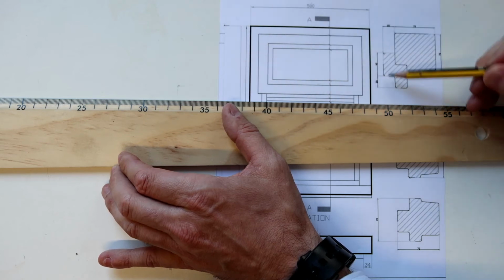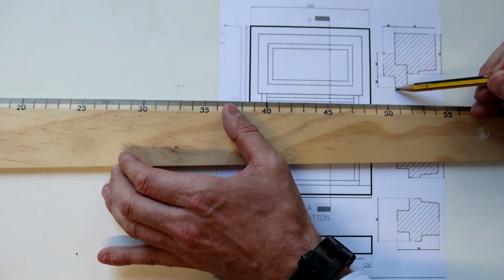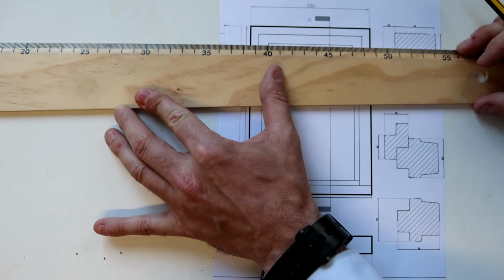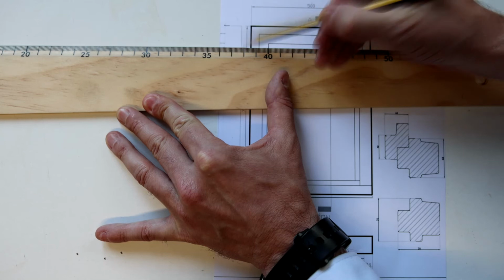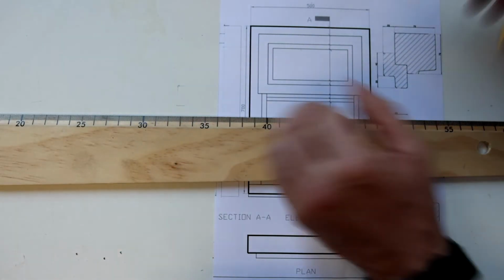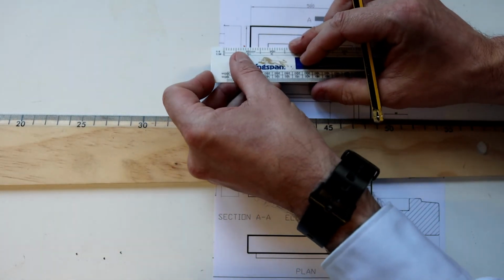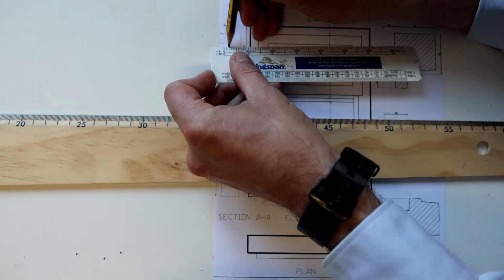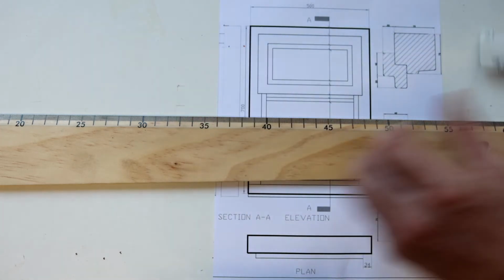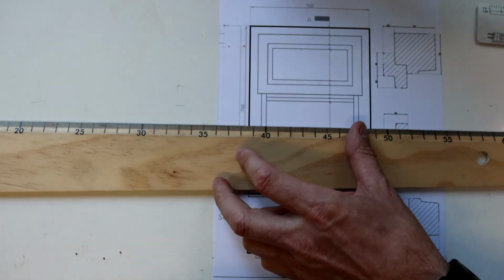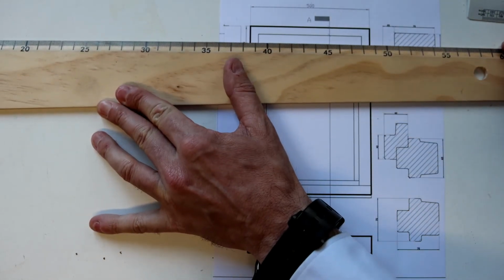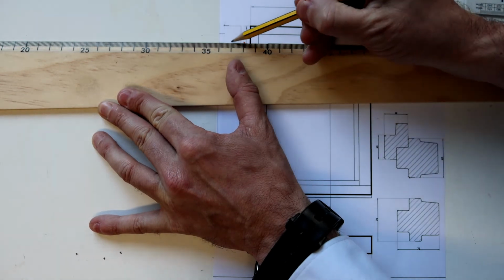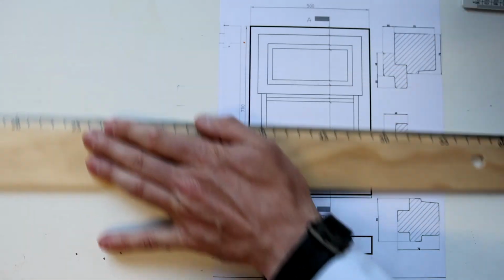Then this sits back 20 mil, so I just align that. I'm going to draw it lightly in there and measure back 20 mil. And that line is like that.